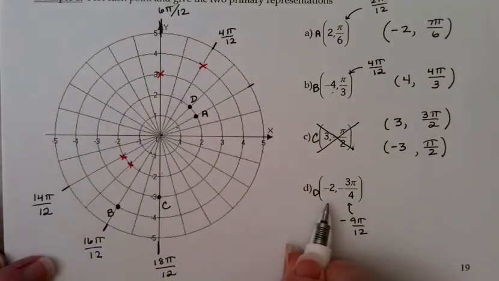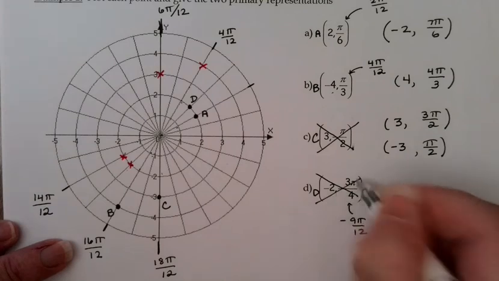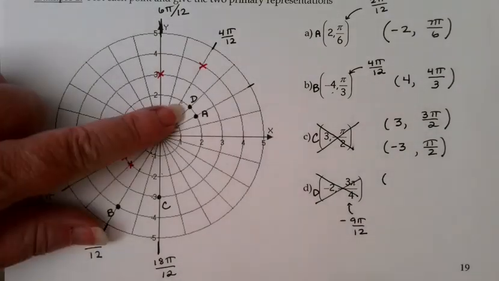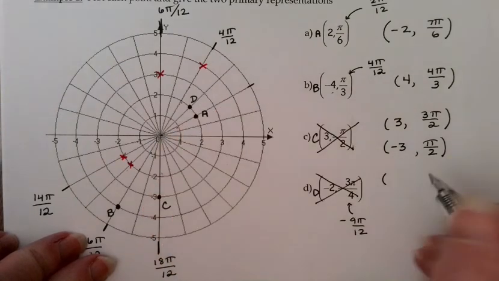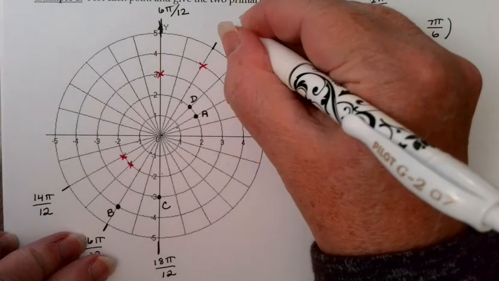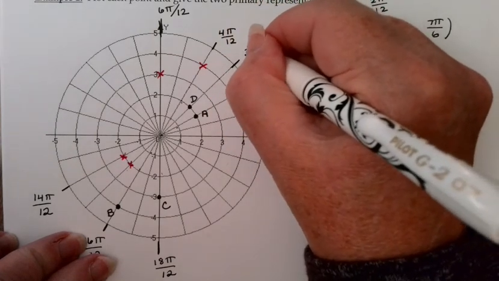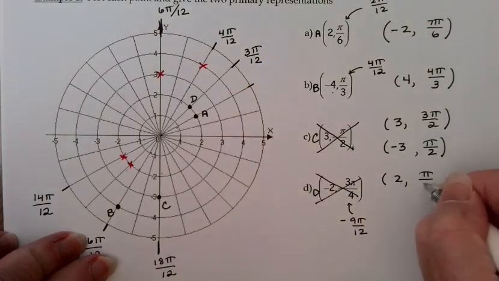Notice again, this is not a primary representation. That angle is not between 0 and 2 pi. So for this point D, I'm going to give my first primary representation with a positive 2 as my r value. And then I need this angle. If that's 4 pi over 12, this must be 3 pi over 12, or pi fourths.